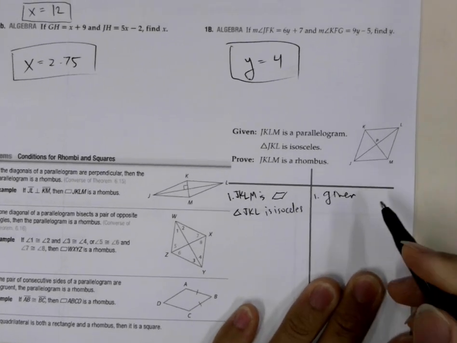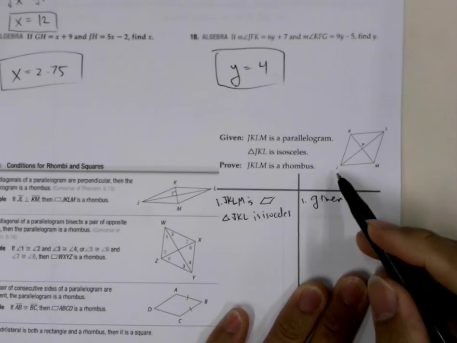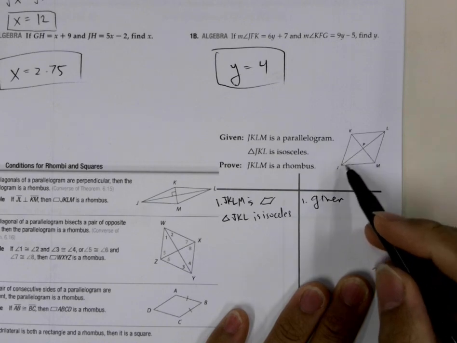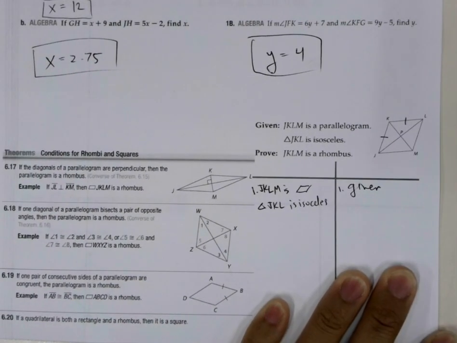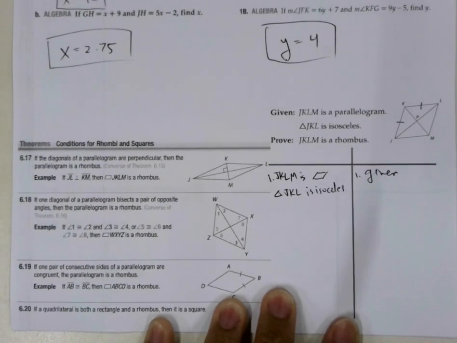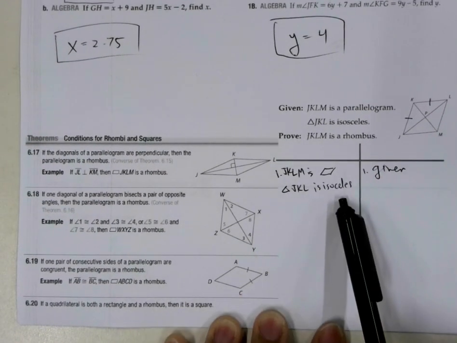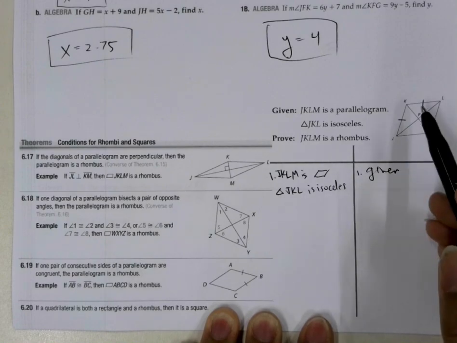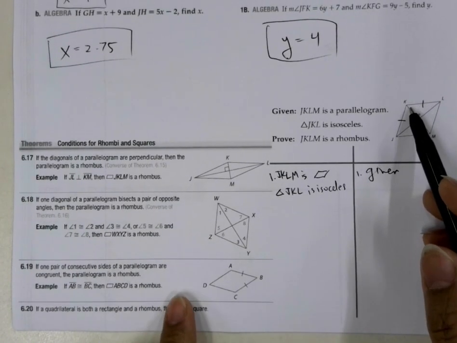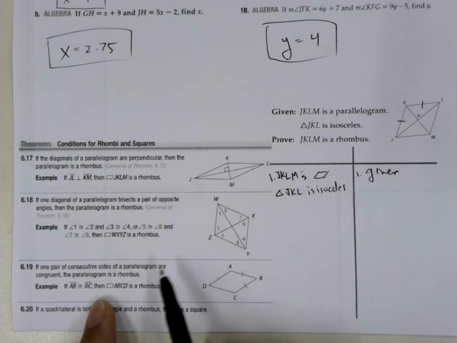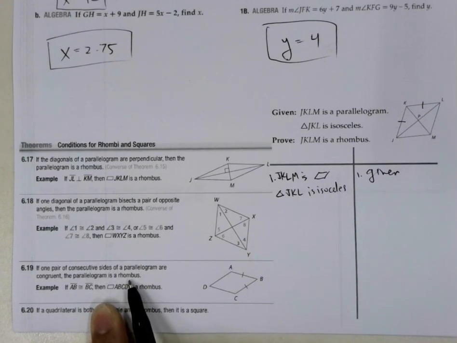Right. So if JKL is isosceles, then that means that these two sides are congruent, right? Via the definition of isosceles triangle. And then you can notice here that these two sides are consecutive sides, right? So we can go straight to the parallelogram as a rhombus.